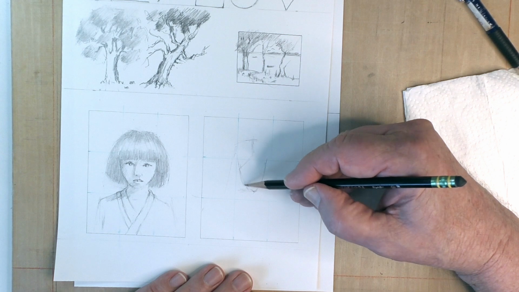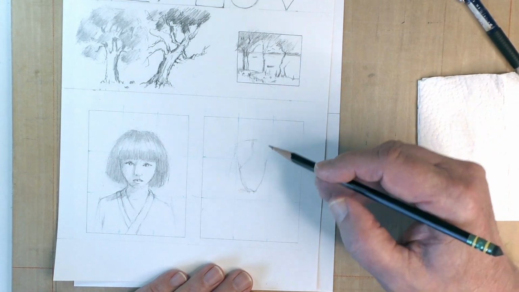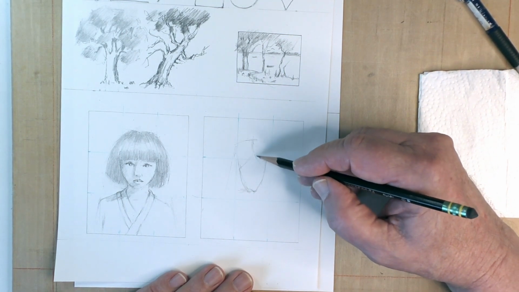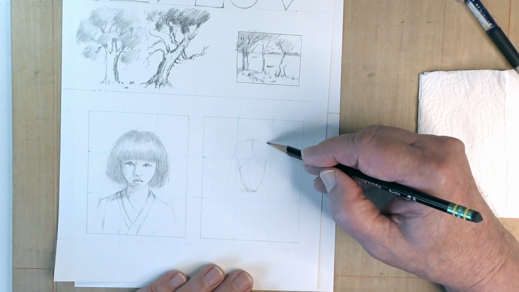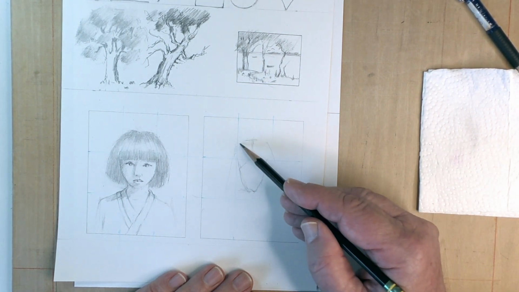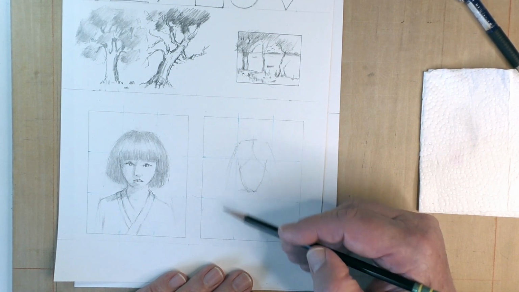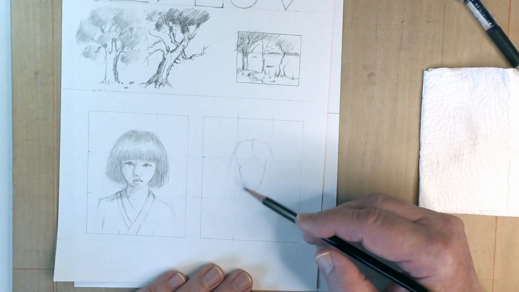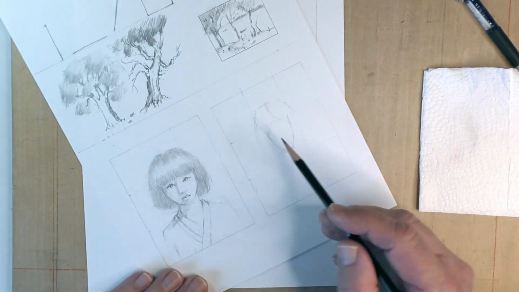Not that the girl on the left hasn't got character. She has, of course, but it's a peaceful sort of demeanor. Whereas this one, I'm not saying she's troubled. I think she can handle herself pretty well. I'll see how it develops anyway.